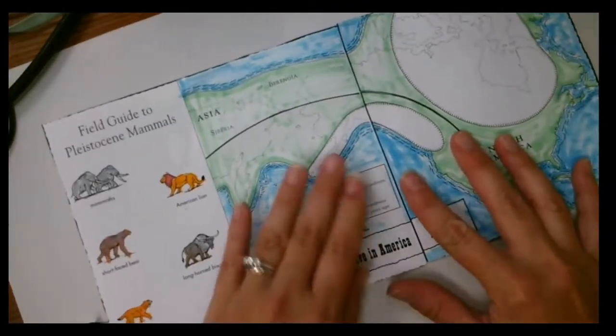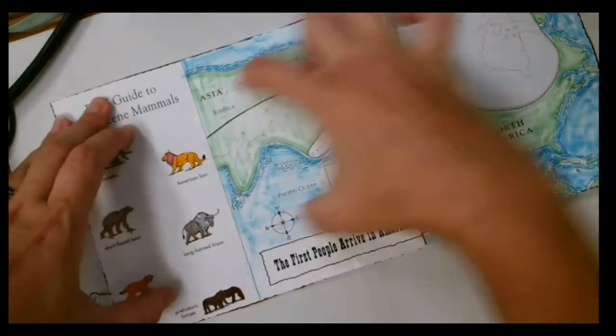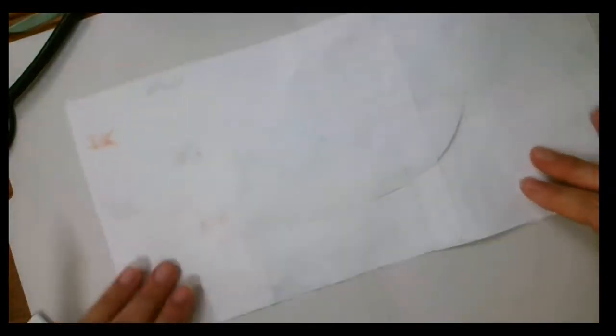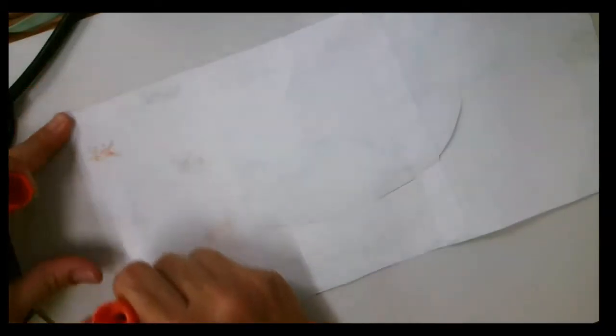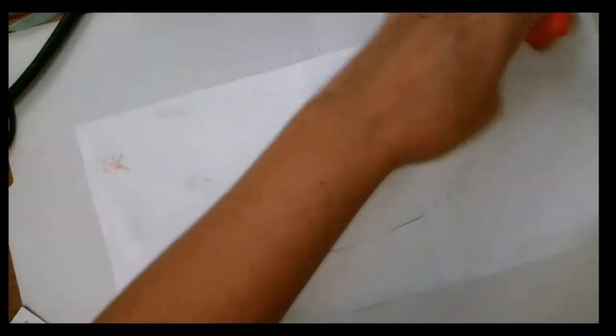I'm going to glue my map, but I'm not going to glue the middle. I'm just going to run glue on the outside edges, and I'll show you why. Because you're going to want your pieces to be able to move. So stay away from the slit, and just cover the edges with glue, just like this.